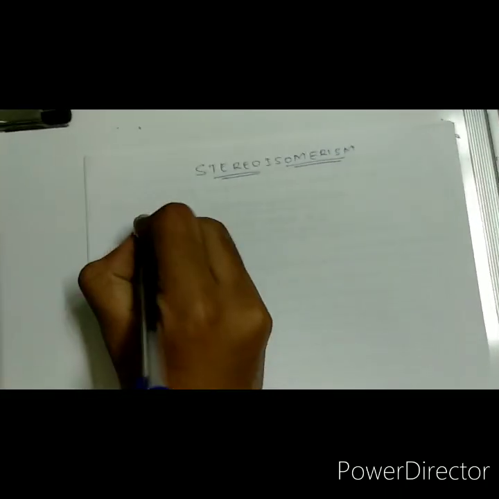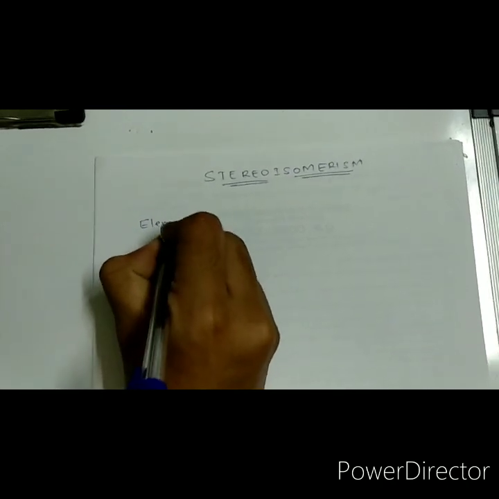So today we will be dealing with the topic stereoisomerism. Already we have completed a few topics from this chapter. So today we will be continuing the remaining topics. So let us continue with elements of symmetry.